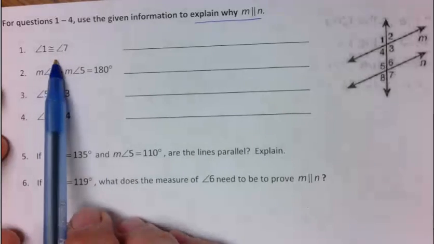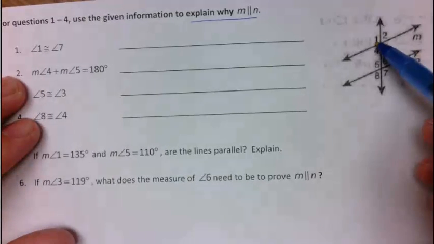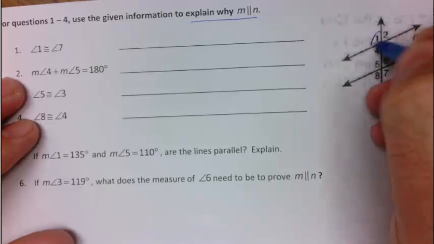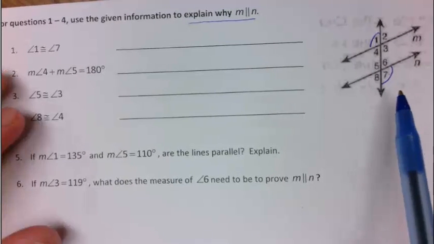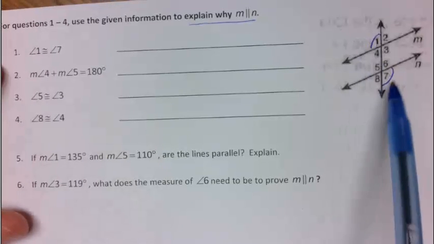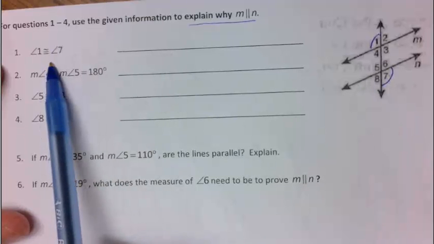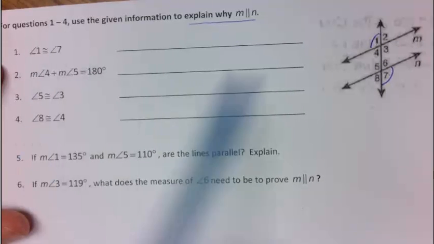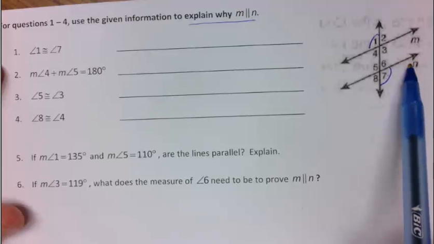The first example, they're saying, all right, suppose angle 1 and angle 7 are congruent. So angle 1 is here, angle 7 is here. They're telling me these are congruent. Well, when I look at this, the first thing I always ask myself is, what angle pair are they giving us? Hopefully you recognize these as alternate exterior angles, and they're telling us that these are congruent. Well, if alternate exterior angles are congruent, then the lines must be parallel. That's exactly the converse theorem.